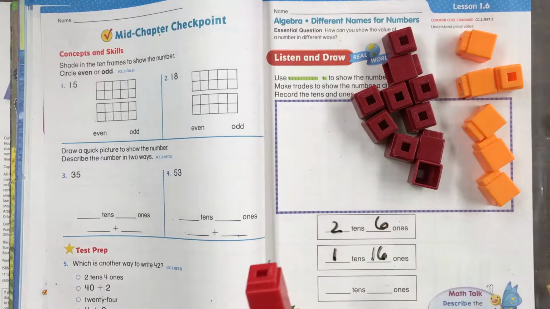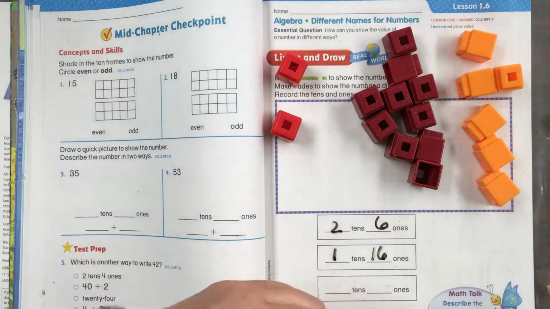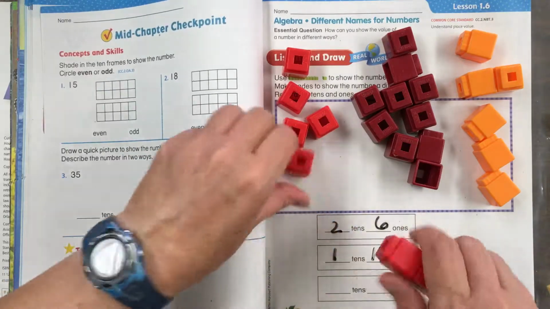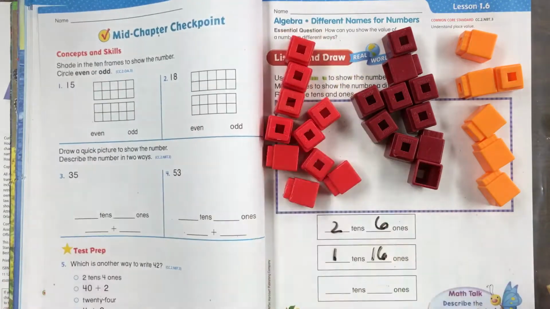Now we broke apart 1 ten. Can we break apart the other? Sure we can. Go ahead and do it. And then tell me how many whole tens that is, and how many ones you have. Write it down. Pause the video.